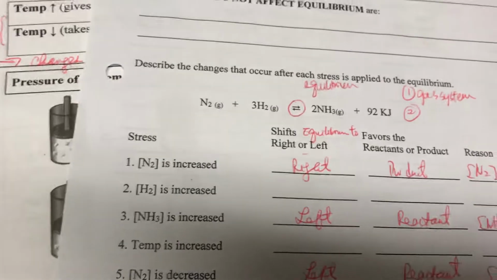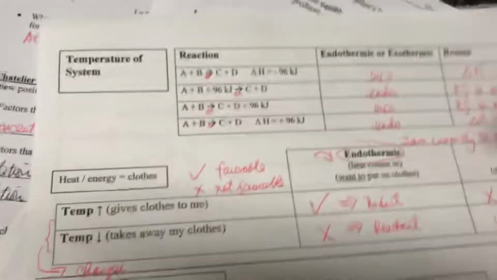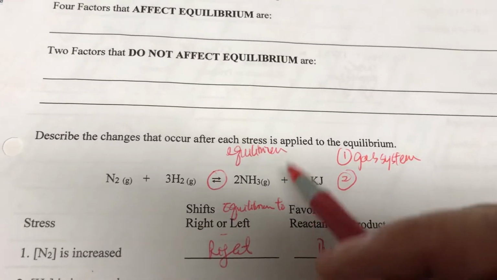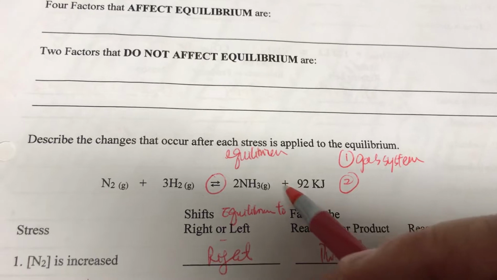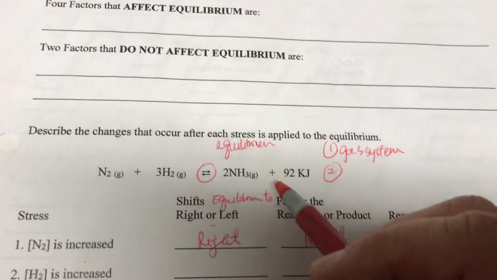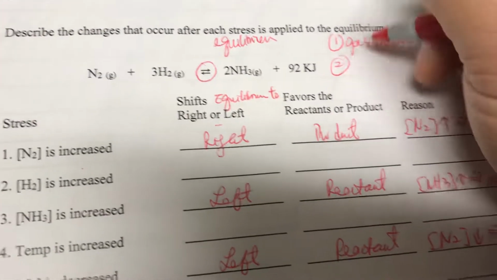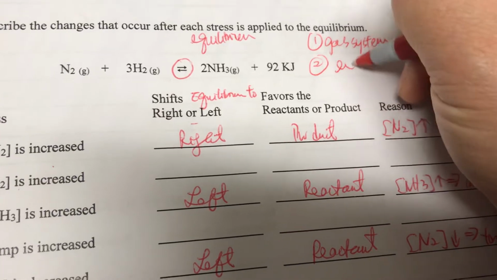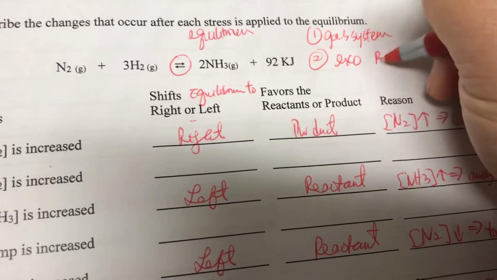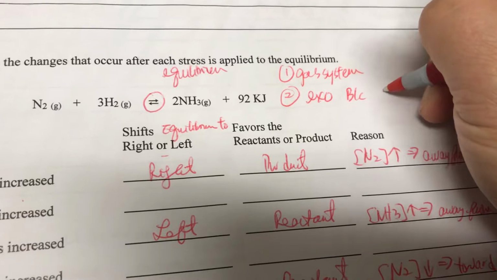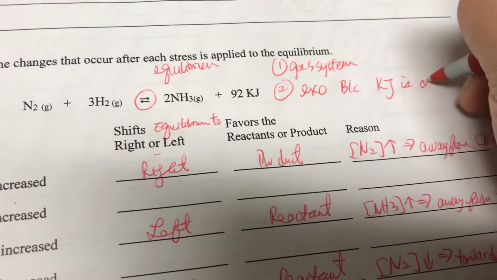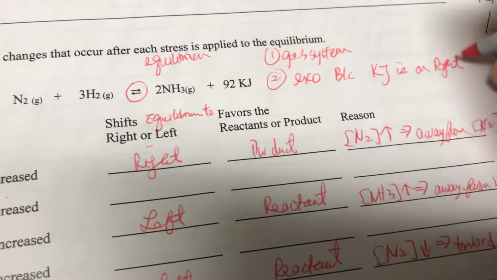Now number two, what kind of endo or exo it is. So we base on what we just learned from here. We look it up. This question, 92 kilojoule is part of the reaction. Basically, see the plus sign, and it's on the right-hand side of the equation. So this is exothermic because the kilojoule is on the right of the arrow.